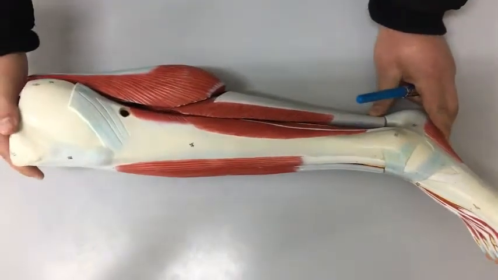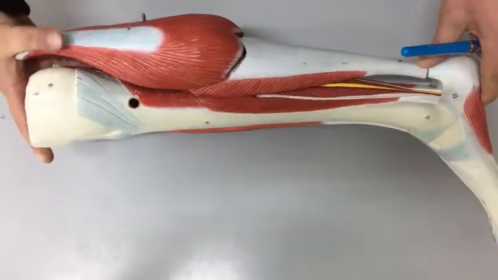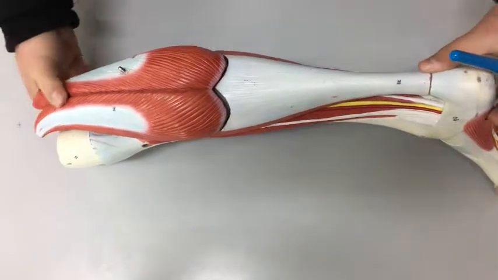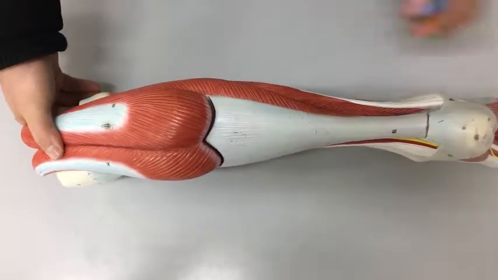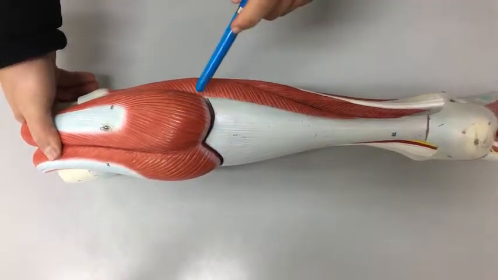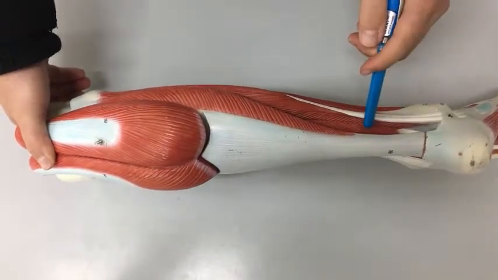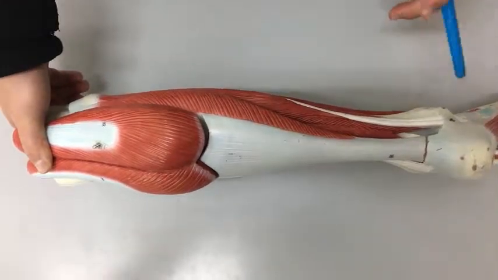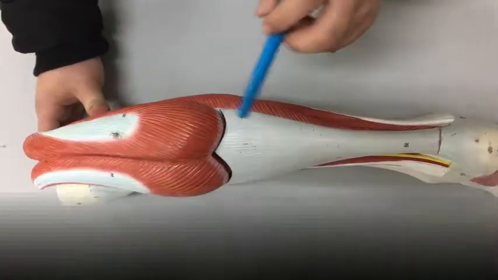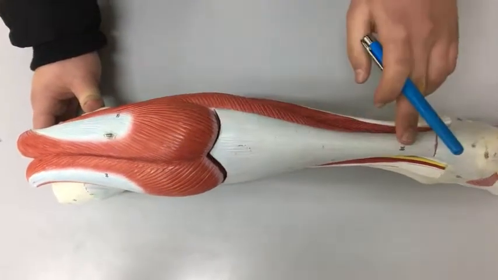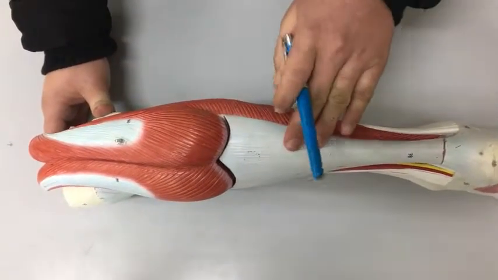Today I'm going to talk about the posterior compartment. The posterior compartment is divided by a deep transverse fascia into the superficial muscles, which are composed of the calf muscle, and the deep muscles that correspond to the anterior muscles. First, I'm going to talk about the superficial group of the posterior compartment of the leg.